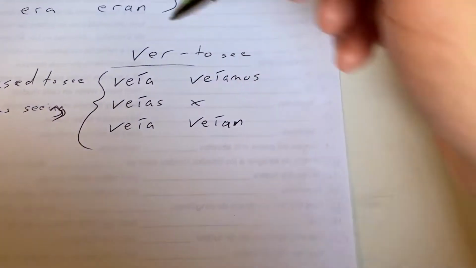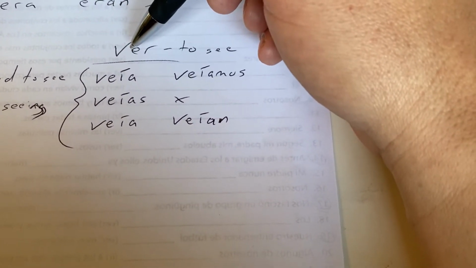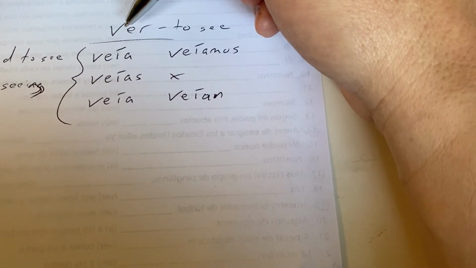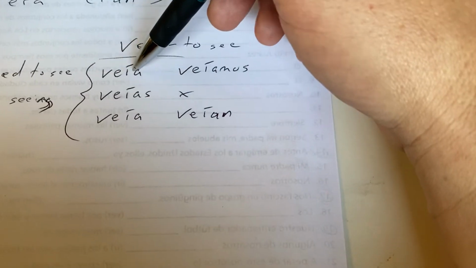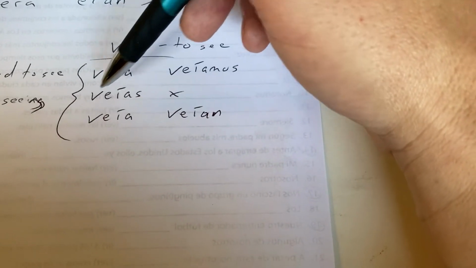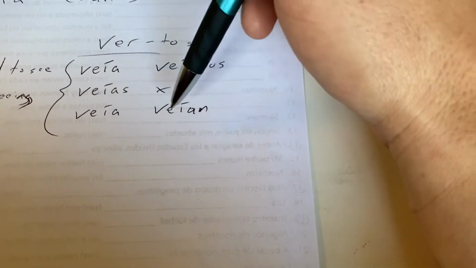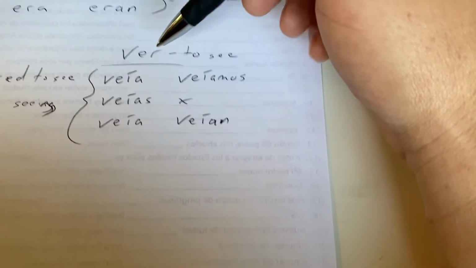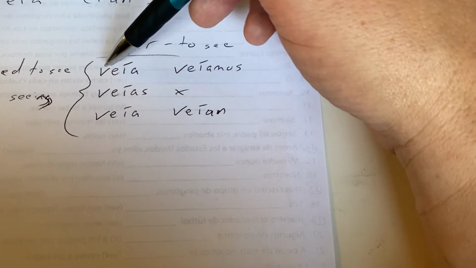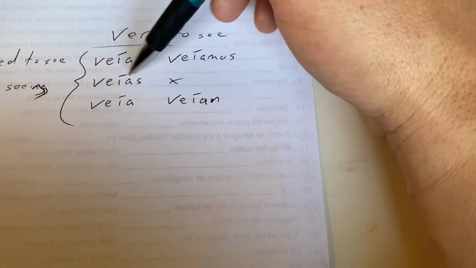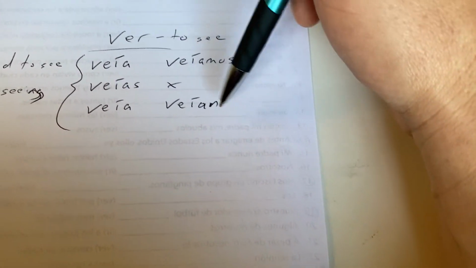Normally we chop off the ER, but then it should be vía, vías, vía, víamos, vían. This is what makes it irregular: we don't chop off the whole ER like we normally do. We leave the E on. Veía, veías, veía, veíamos, veían.